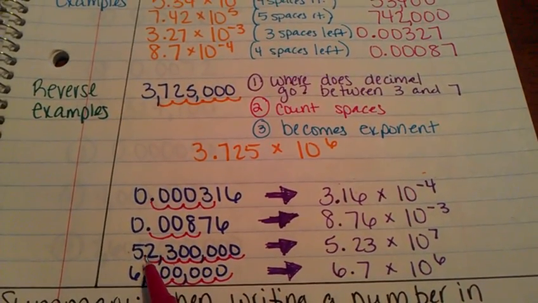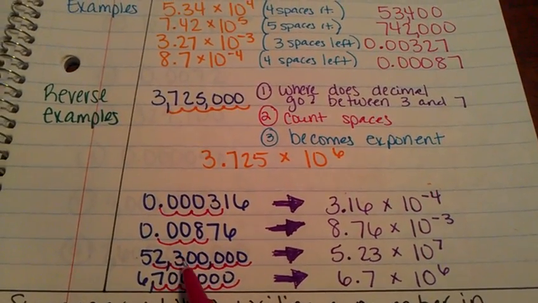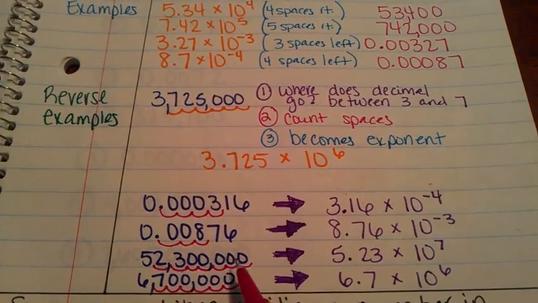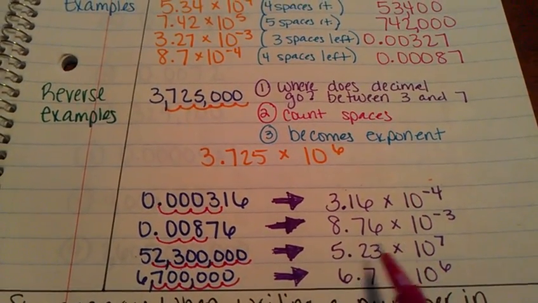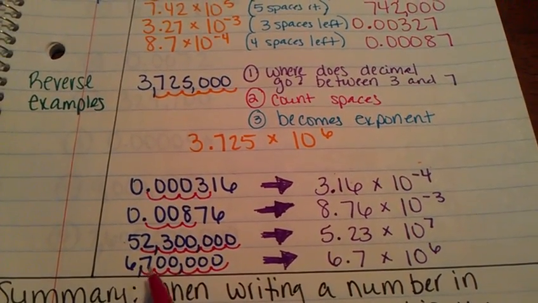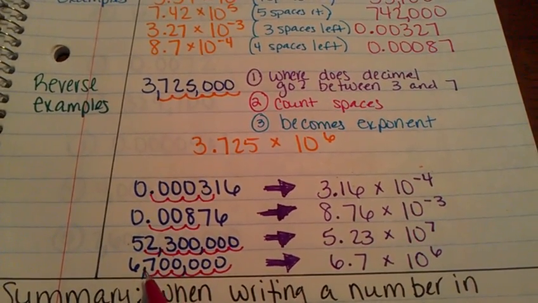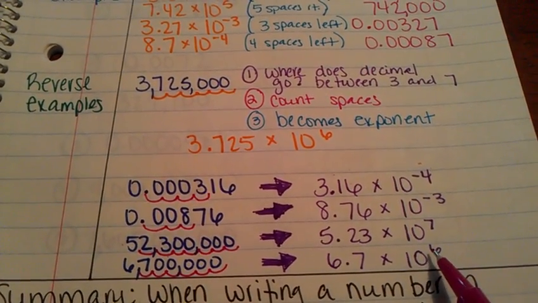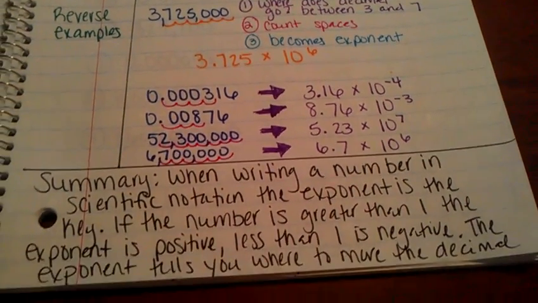52,300,000. My decimal goes in between the 5 and the 2. How many spaces is that? 1, 2, 3, 4, 5, 6, 7. My exponent is a 7. It's positive 7 because my number was greater than 1. And the same thing, 6,700,000. I had to move it 6 spaces to get it there. And my exponent is positive because my number was greater than 1.